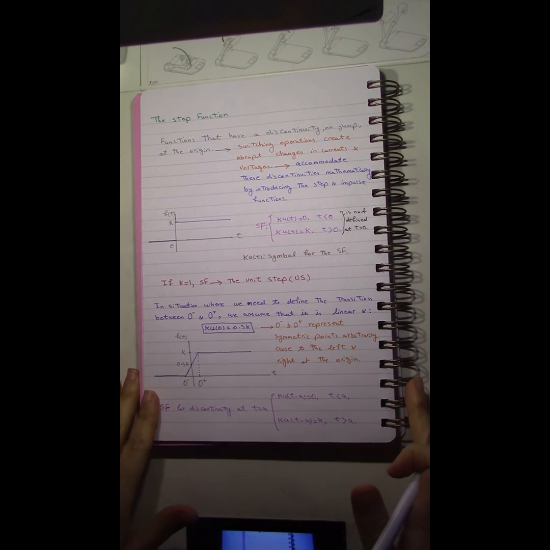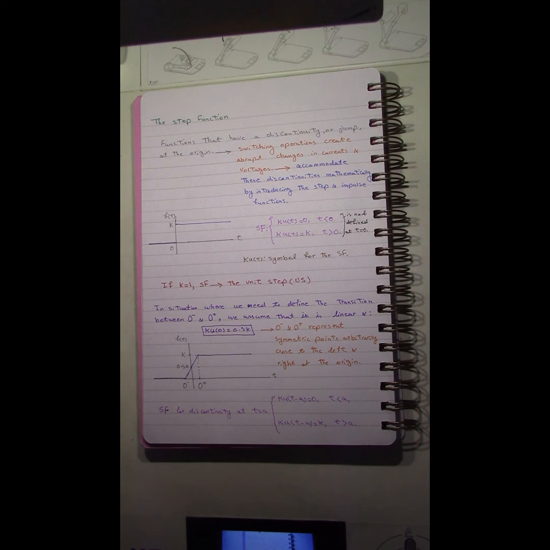So the first function is the step function. It is very important whenever we analyze circuits. Why do we need to study step functions? Because their value is always the same. It's constant. The value is always the same, constant, for t greater than 0.